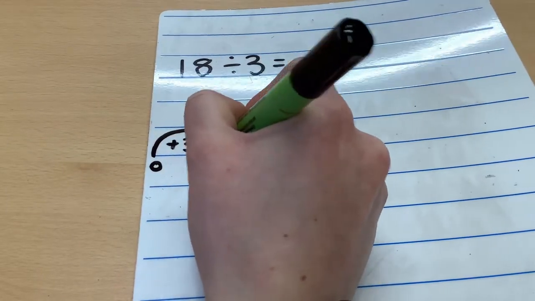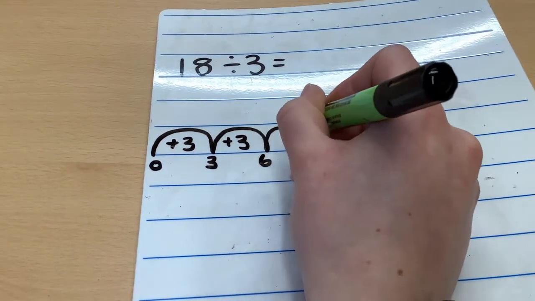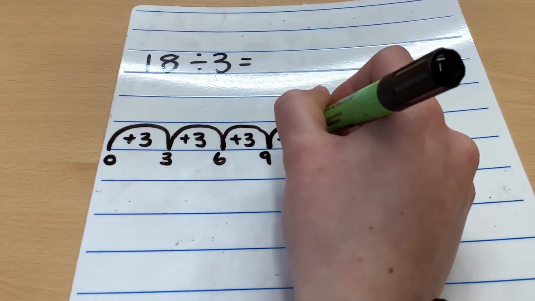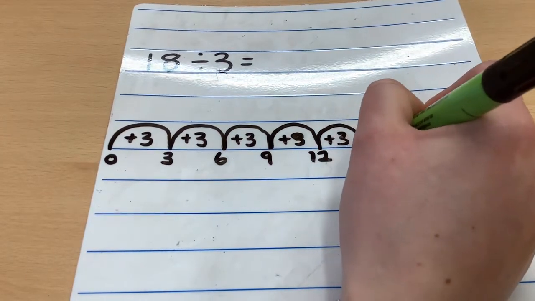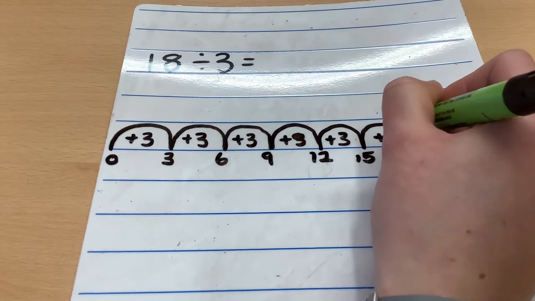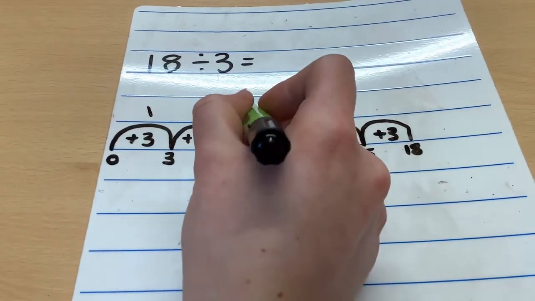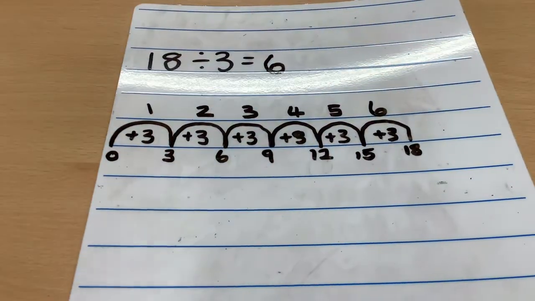So 0 add 3 is 3. 3 add 3 is 6. 6 add 3 is 9. 9 add 3 is 12. 12 add 3 is 15. 15 add 3 is 18. And that's where I stop because I've got to 18. Now I count the number of jumps that I've done, and that is my quotient. So 18 divided by 3 has a quotient of 6.